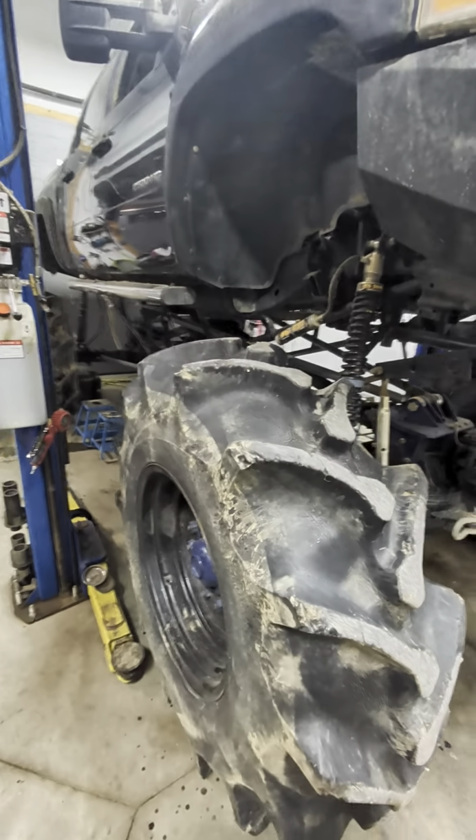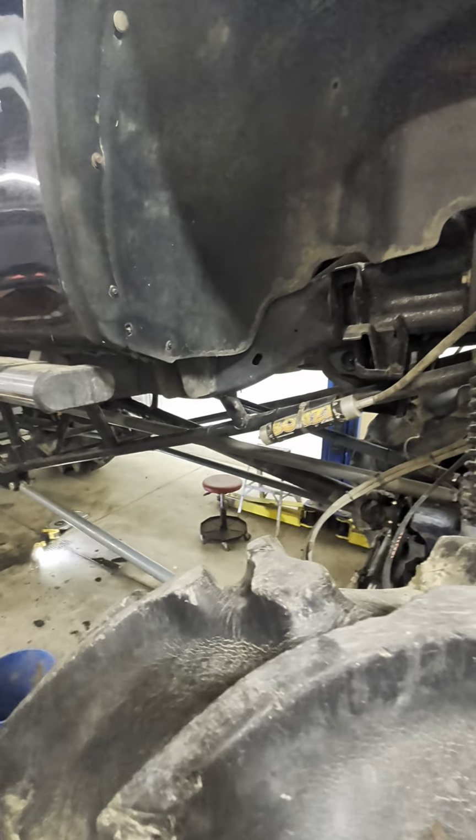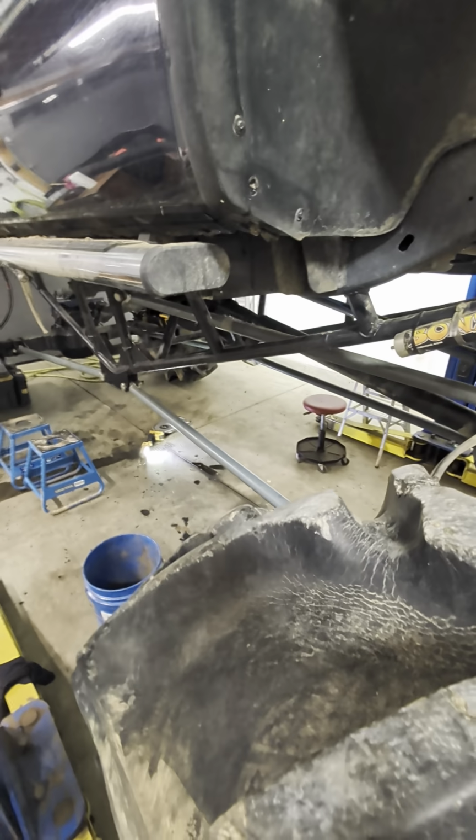But gearing matters and horsepower matters. Pick your poison. Anyways, that's what I got for today.